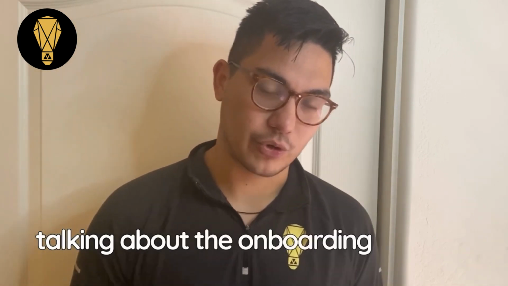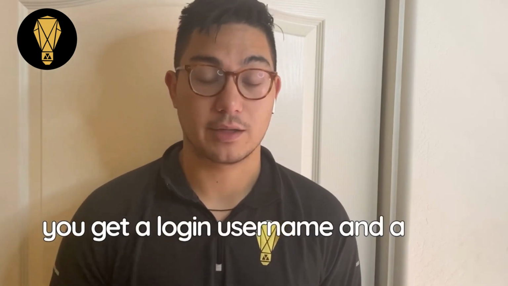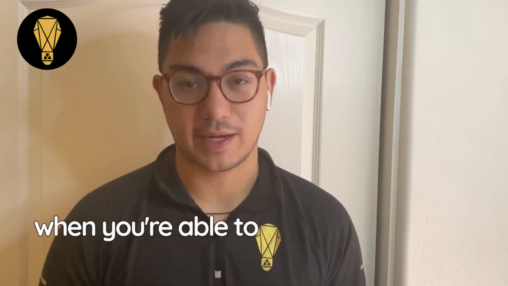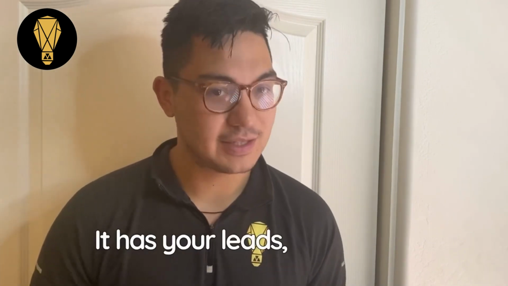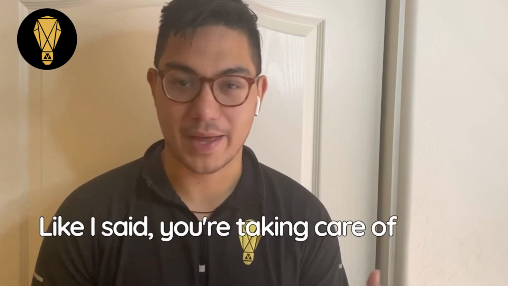That's what we're doing. And then today we are talking about the onboarding process. So when you are onboarded onto our system, you get a login username and a login password. When you are logged into the system, that's when you're able to manage what you have there. So you have settings, you have a dashboard, which has a bunch of analytics on there. It has your leads, it has your workflows, it has everything all in one. Like I said, you're taking care of many apps in one.